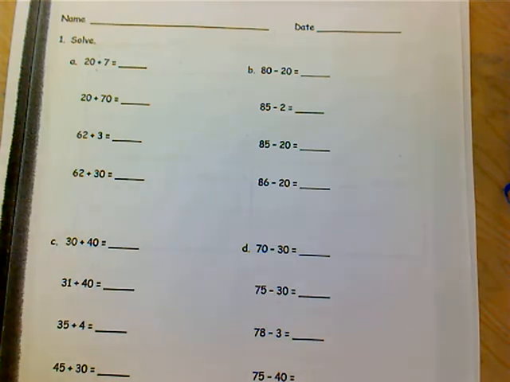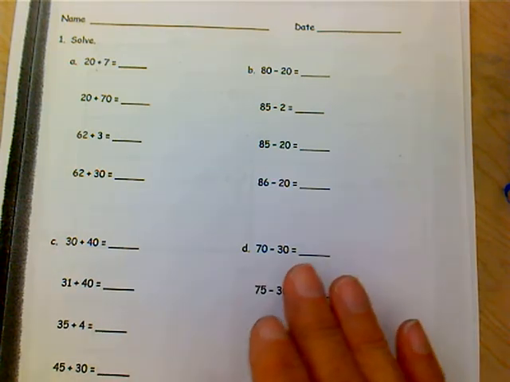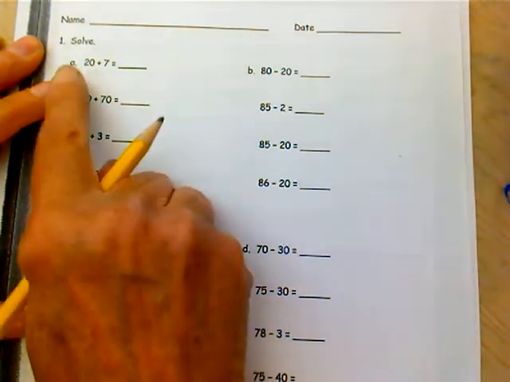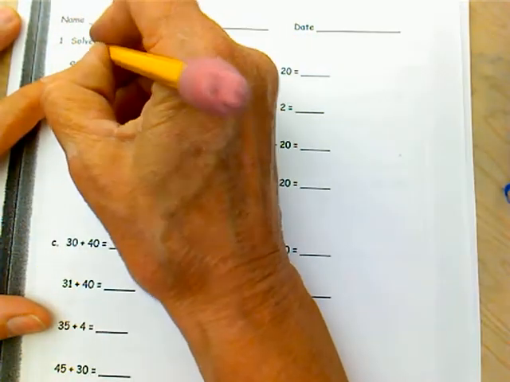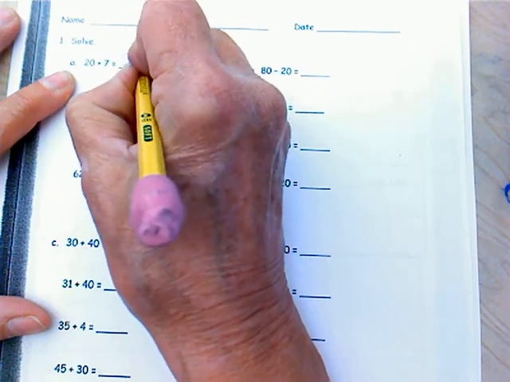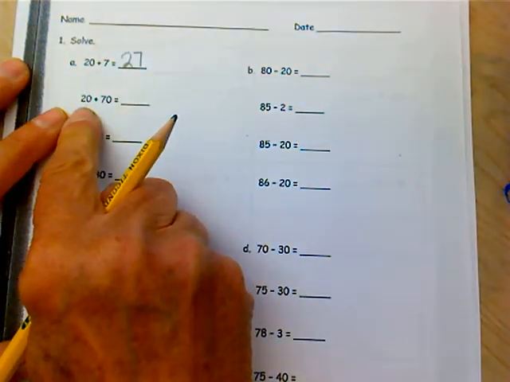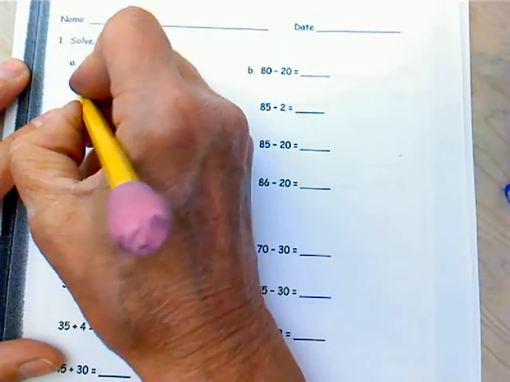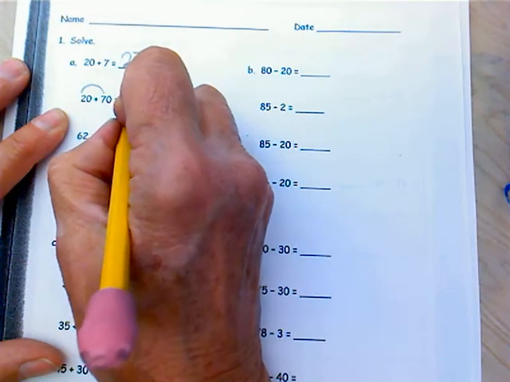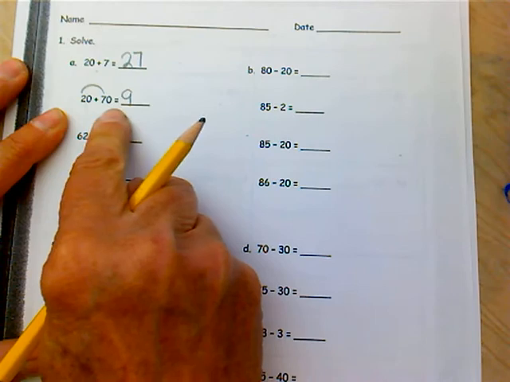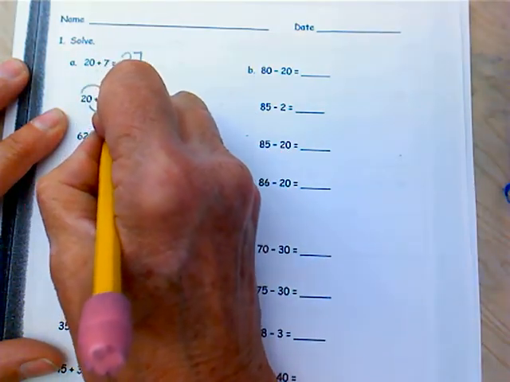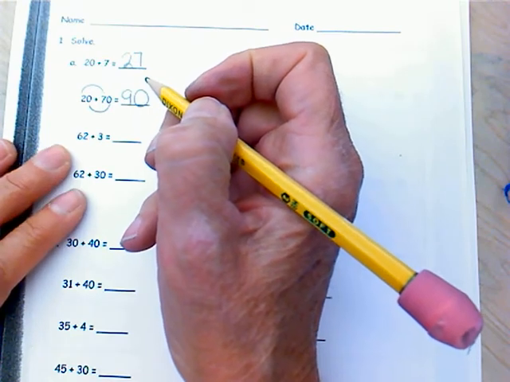Okay, are you back? I hope that you used what we've been talking about to help you with these numbers. We're going to start with letter A. So 20 plus 7, well, that one's pretty easy. That would be 27. What about 20 plus 70? Do you know what 2 plus 7 is? Well, 2 plus 7 is 9, so that gives me 9 tens. And do I have any 1s? Nope. 0 1s and 0 1s gives me 90.